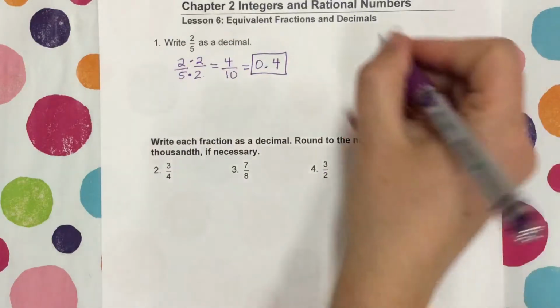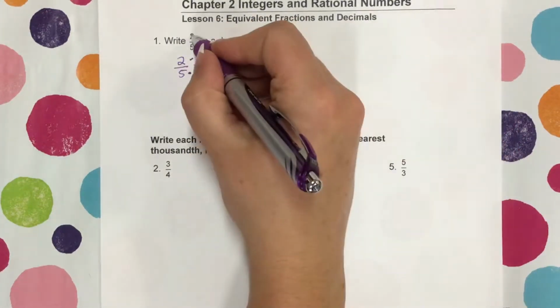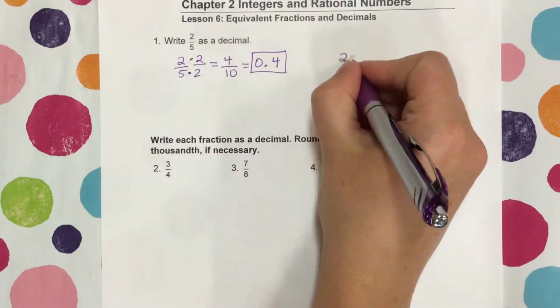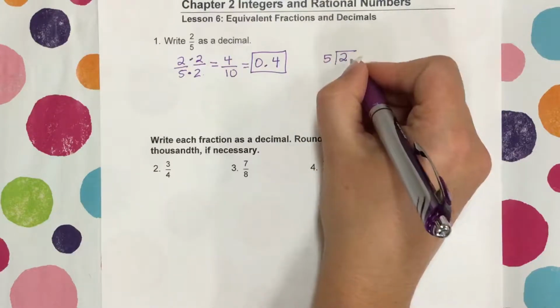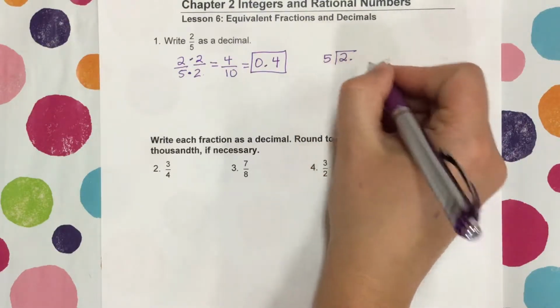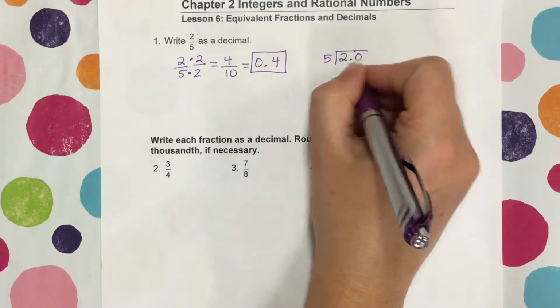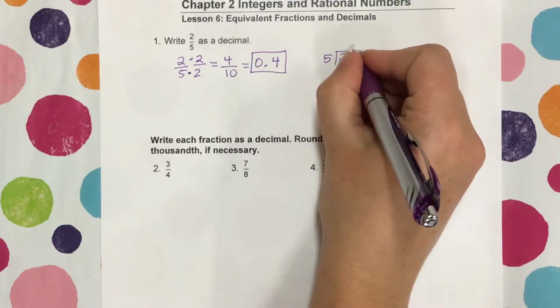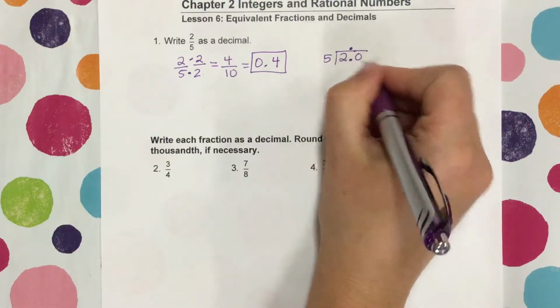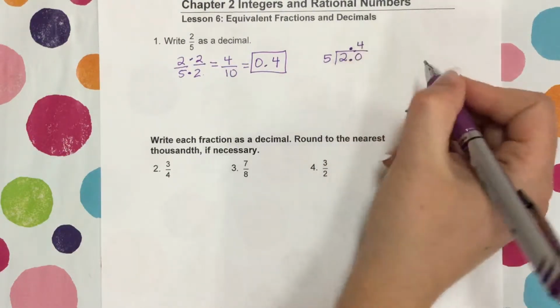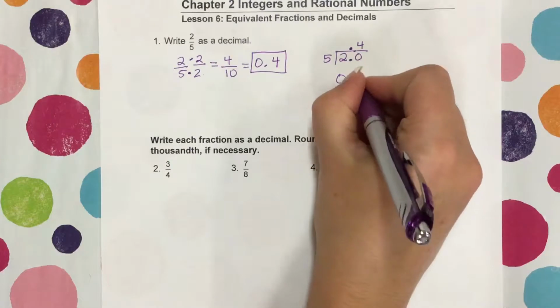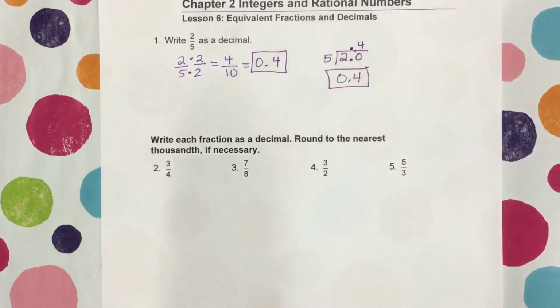Now, if you did long division, that's totally fine. You would have to go 2 divided by 5. 5 cannot go into 2, so you need to add a 0. Can 5 go into 20? When you put the decimal here, you have to put it up there, sorry. Can 5 go into 20? Yes, it can. 5 can go in there 4 times. And there you have your answer as well, 0.4. So 2 different ways to do the same thing.